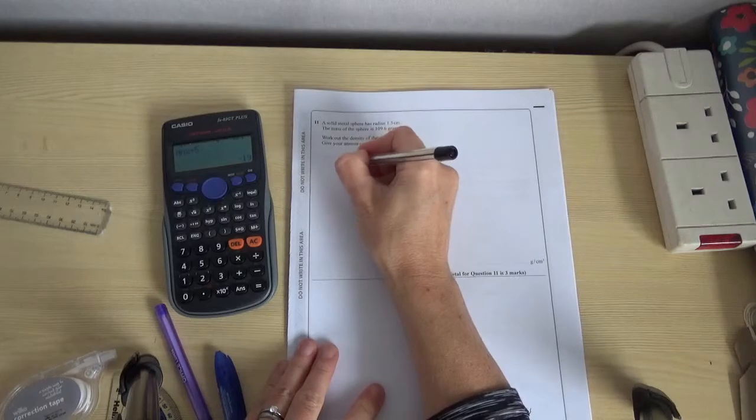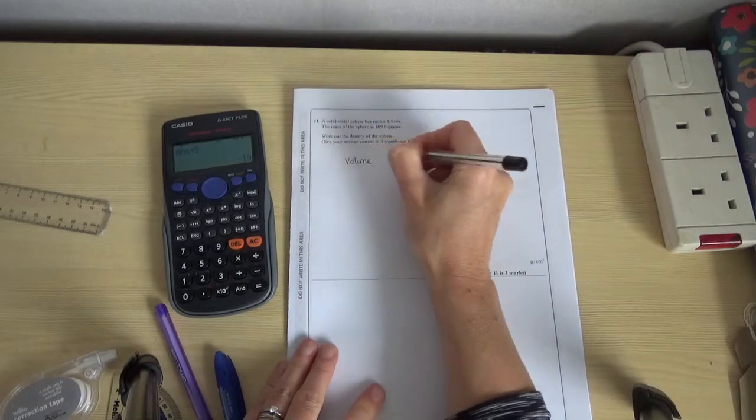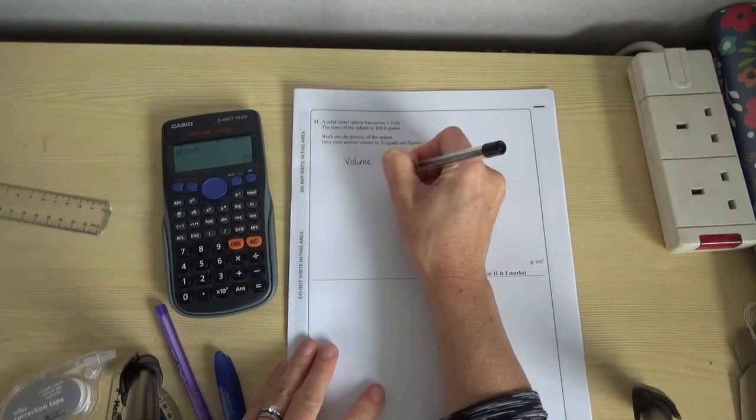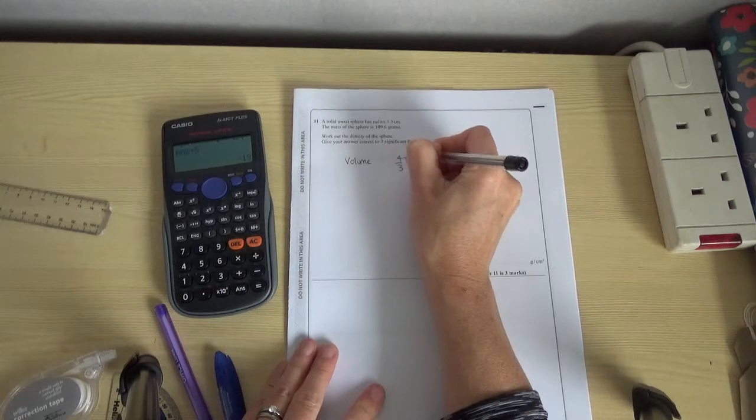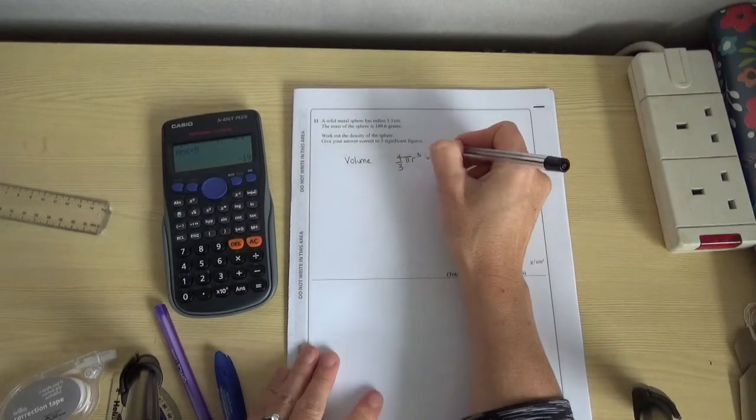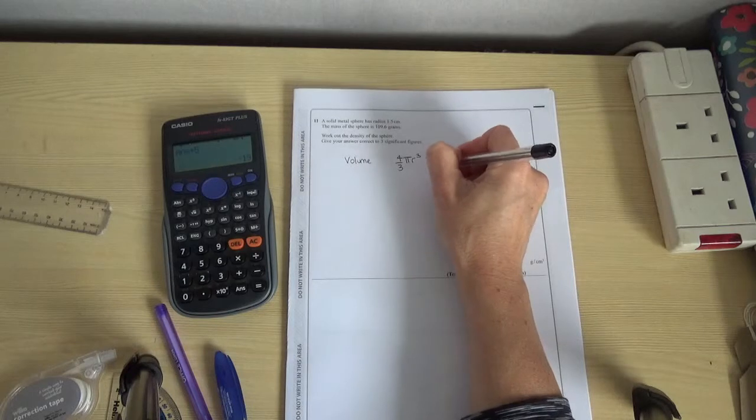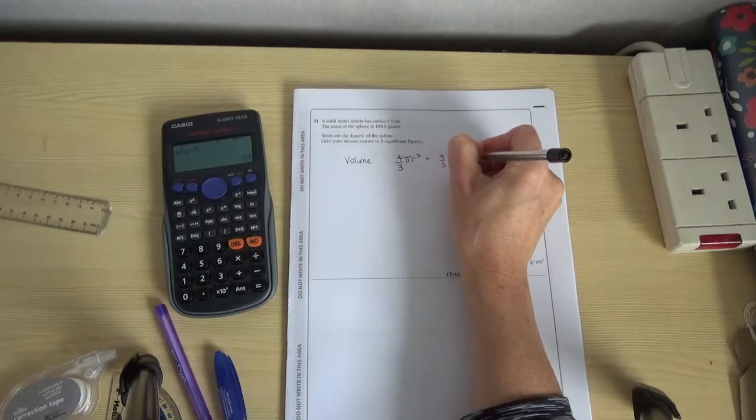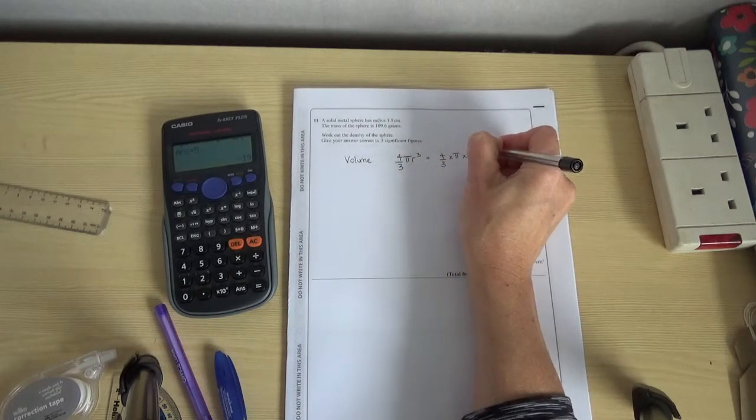The volume of the sphere is 4/3 pi r cubed. So for this one, it's 4/3 times pi times 1.5 cubed.